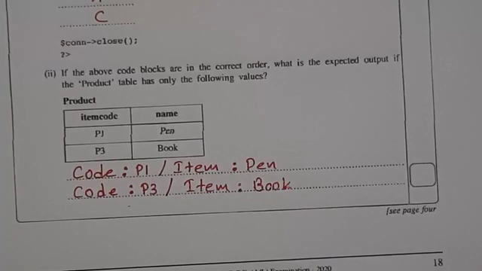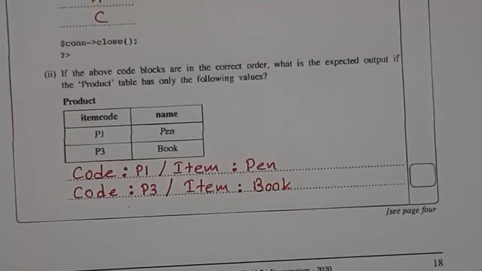This is the output. You can pause the video and write down the output.